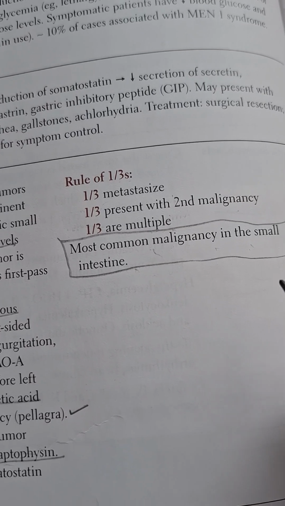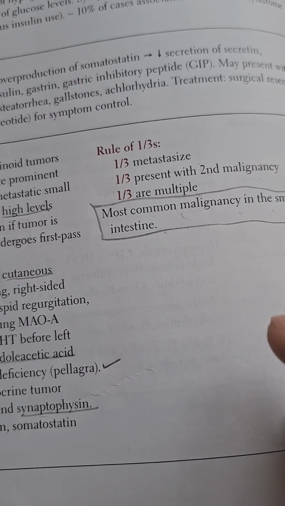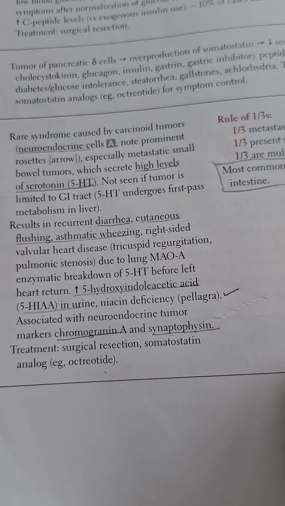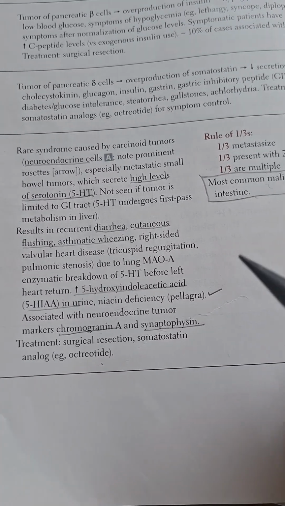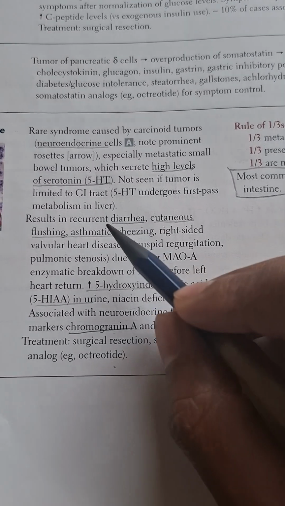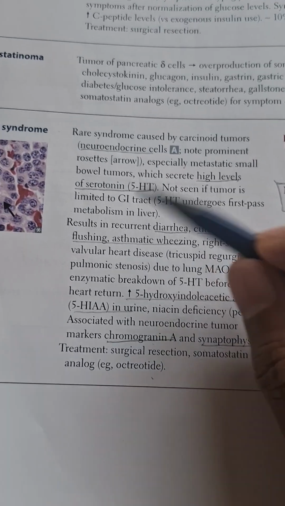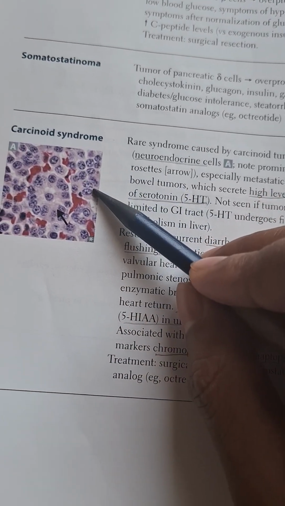It is the most common malignancy in the small intestine, or they can give you a clinical scenario where they tell you that there is some kind of pathology in the small intestine, and they give you clinical features like this, and you have to diagnose. Then the answer will be carcinoid syndrome.